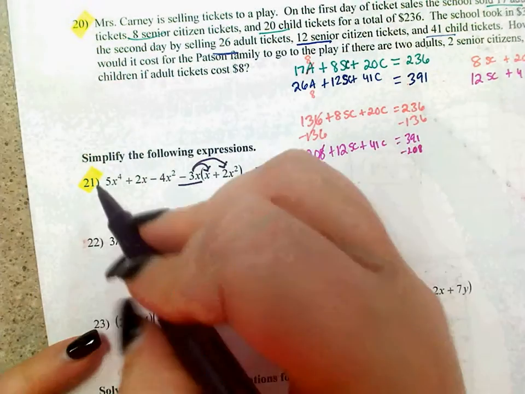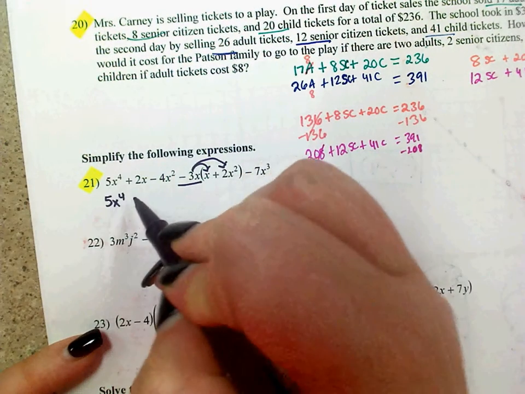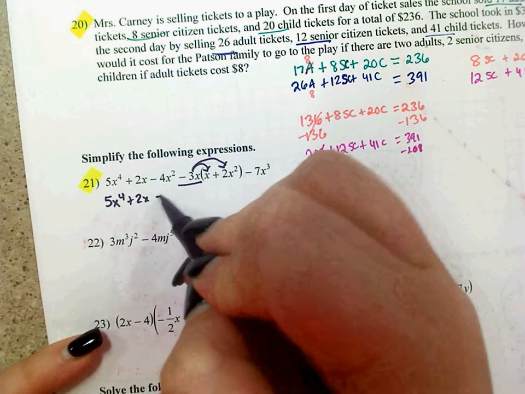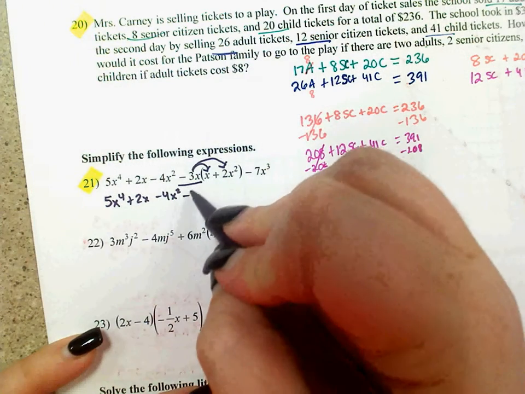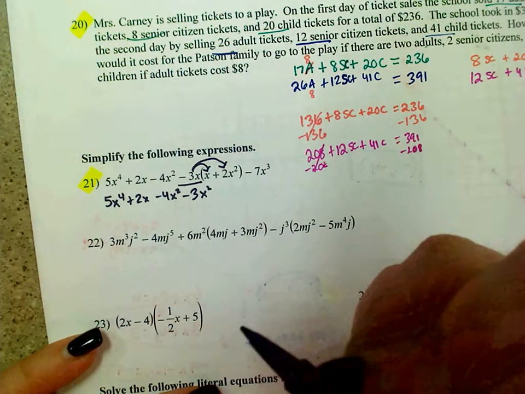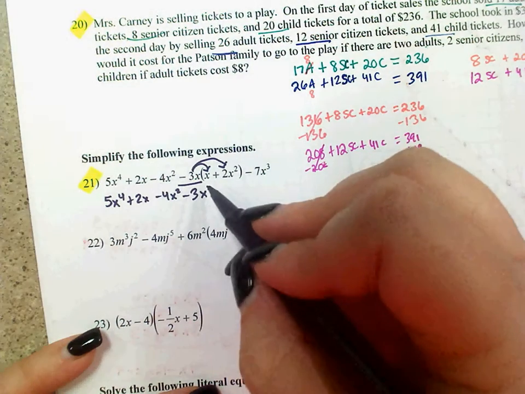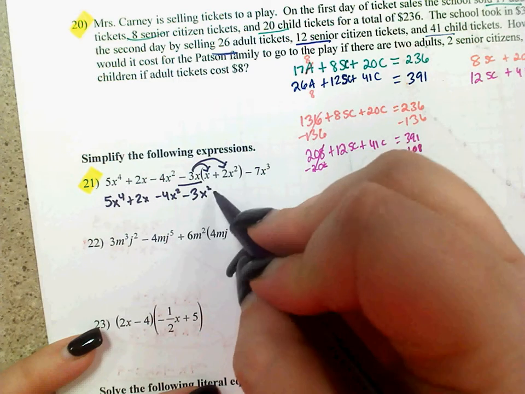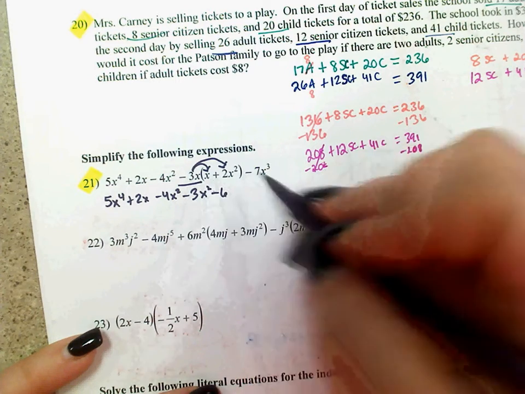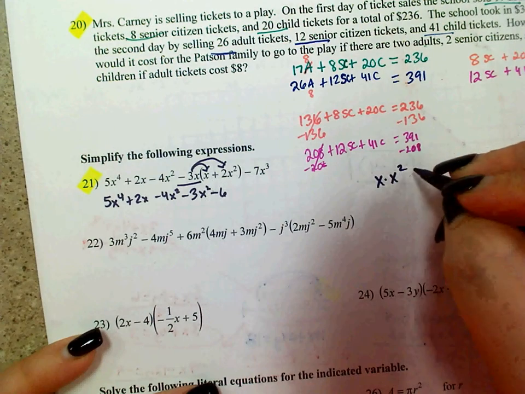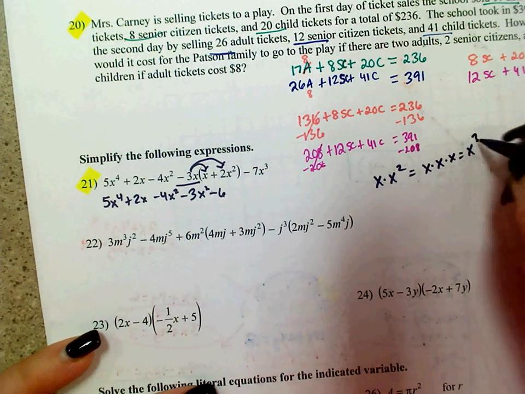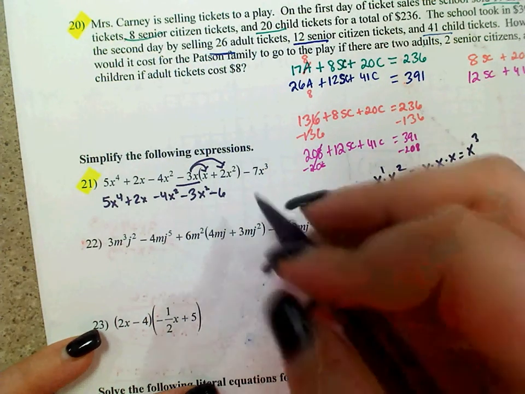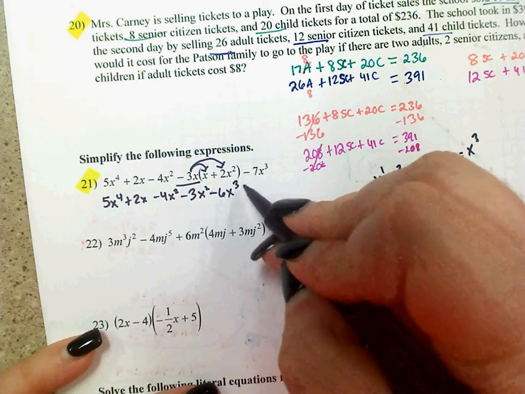So I'm going to distribute a negative 3x to x and a negative 3x to 2x squared. So I've got 5x to the 4th plus 2x minus 4x squared. A negative 3x times x is a negative 3x squared. X times x is x squared. And then negative 3x times 2x squared is a negative 6x times x squared, which is the same thing as saying x times x times x, which is just x cubed. So we're just adding the powers. Okay? So that's negative 6x cubed and then minus 7x cubed.